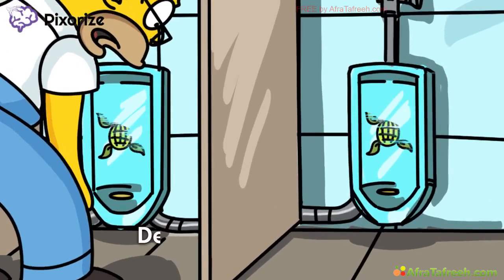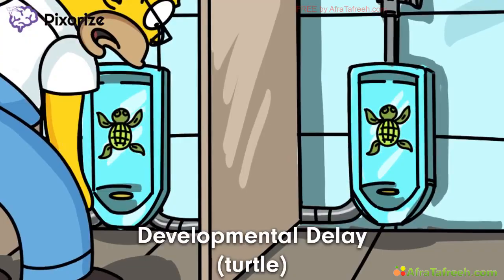Next, take a look at this picture of a little turtle in this urinal. Okay, so you always see these little animals in the urinals. Is it to help with aim or something? Anyways, this little turtle should help you remember the developmental delay seen in homocystinuria, because a turtle is our recurring symbol for developmental delay. I mean, what's more delayed than a turtle?